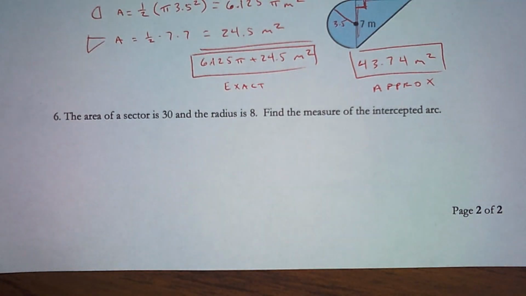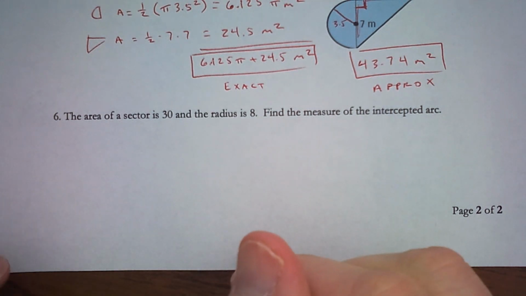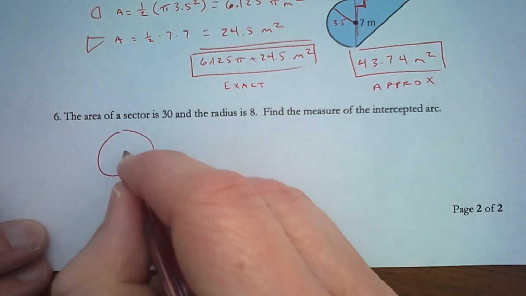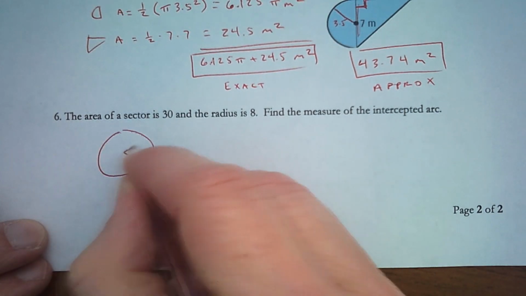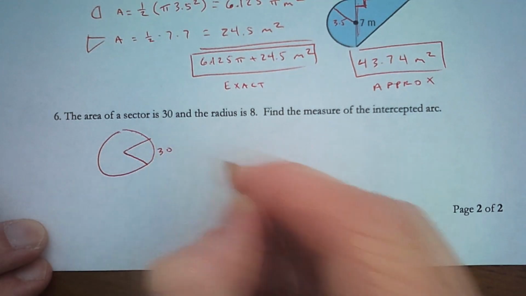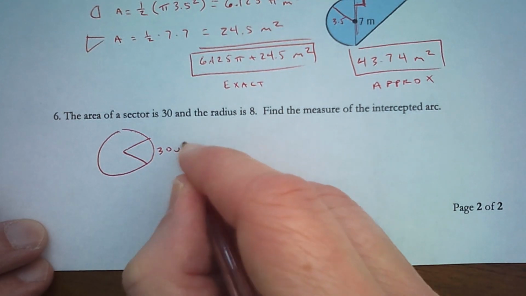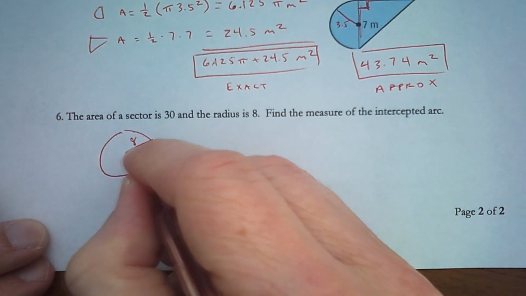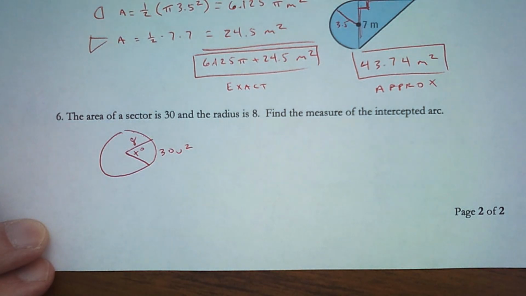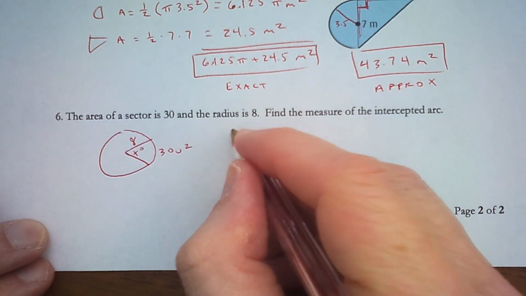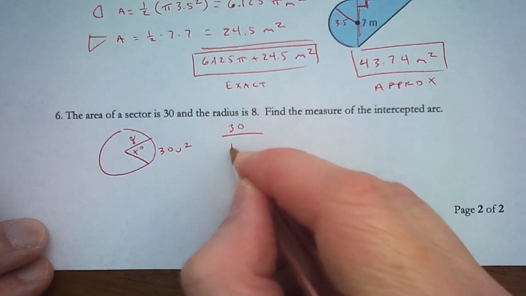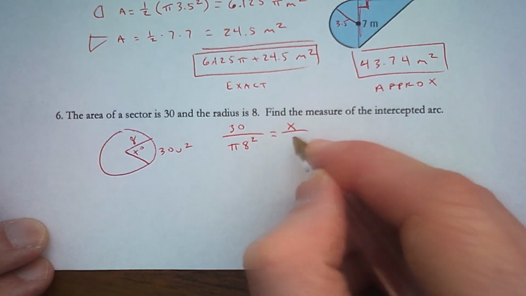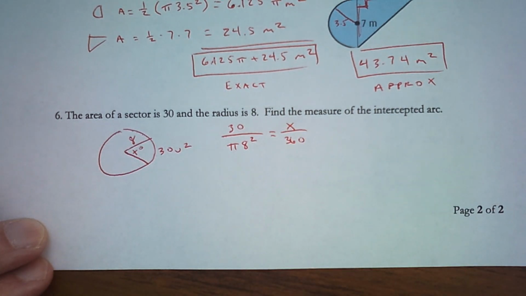Okay, last, the area of a sector is 30 and the radius is 8. Find the measure of the intercepted arc. So that looks something like this. The area is 30 units squared. The radius is 8 units. Find the number of degrees. Okay, so the area of the sector is to the area of the circle as the number of degrees of the sector is to 360.